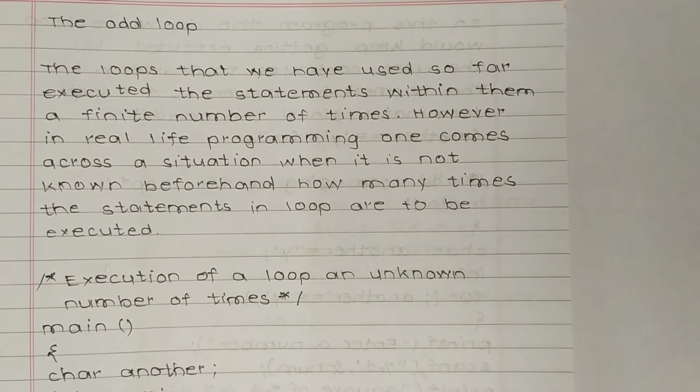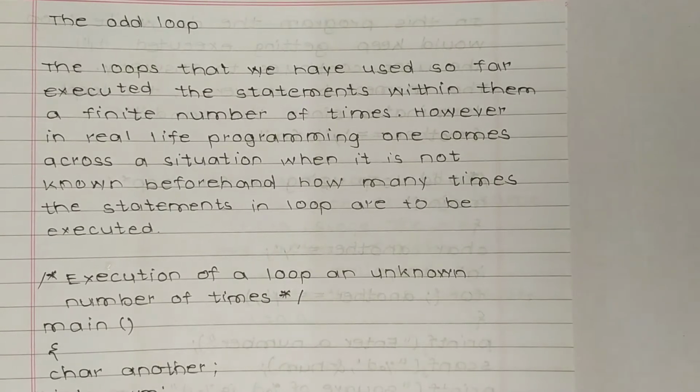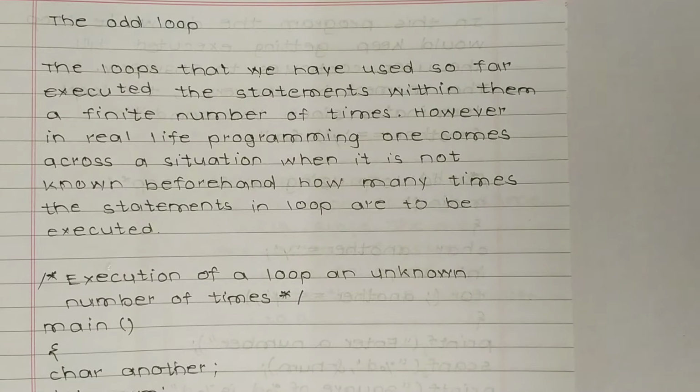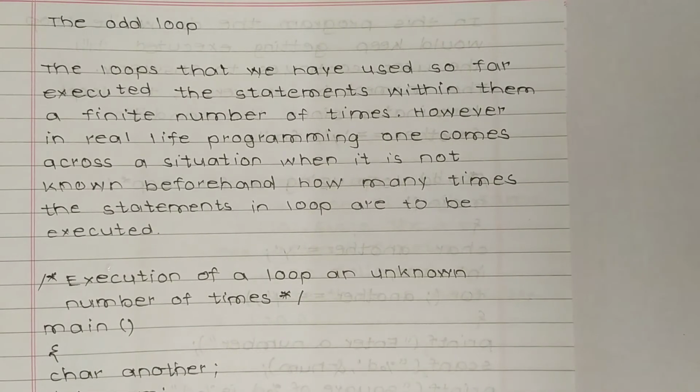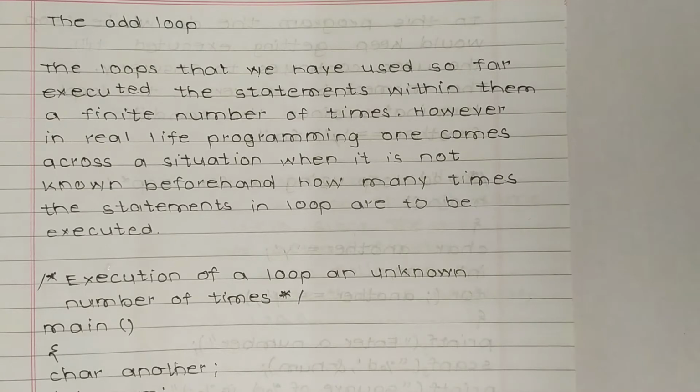The loops that we have used so far execute the statements within them a finite number of times. That means finite, the limited number of times. However, in real life programming, one comes across situations when it is not known beforehand how many times the statements in the loop are to be executed. That means it is an infinite loop, or there are certain situations when it is not known beforehand how many times the statements in the loop are to be executed.